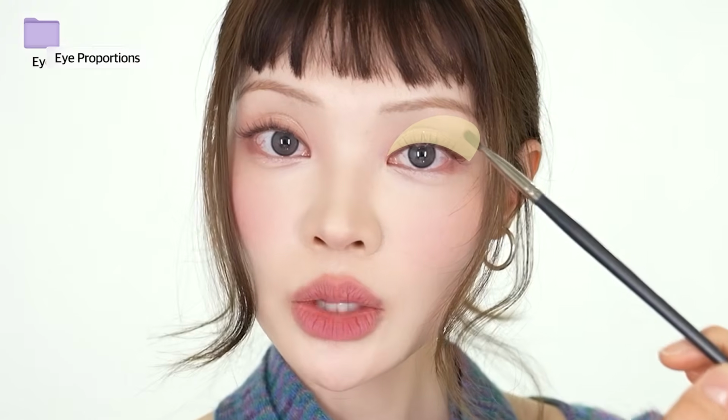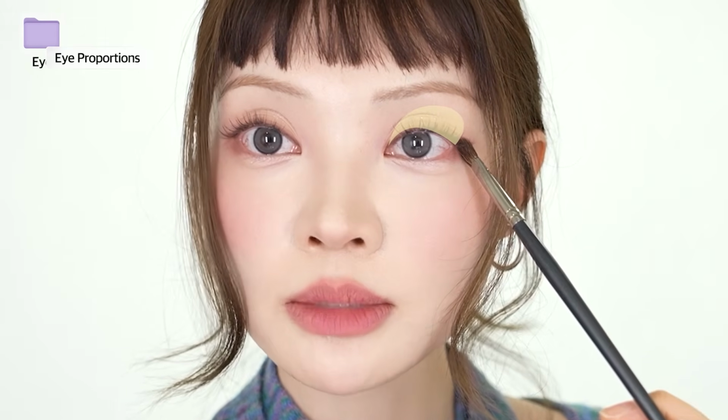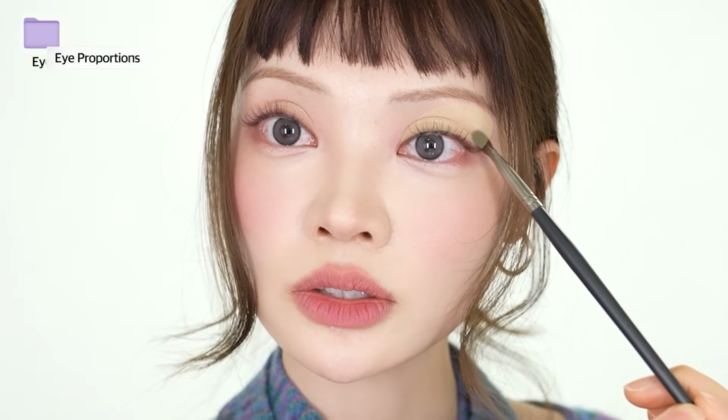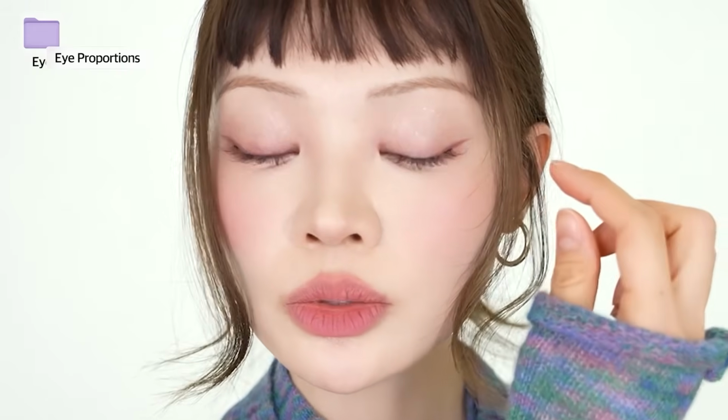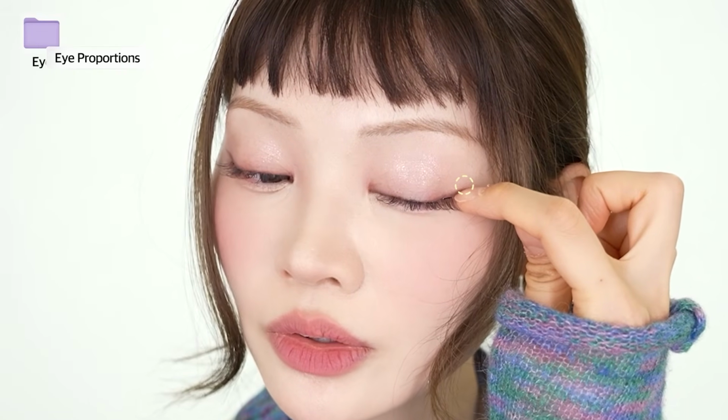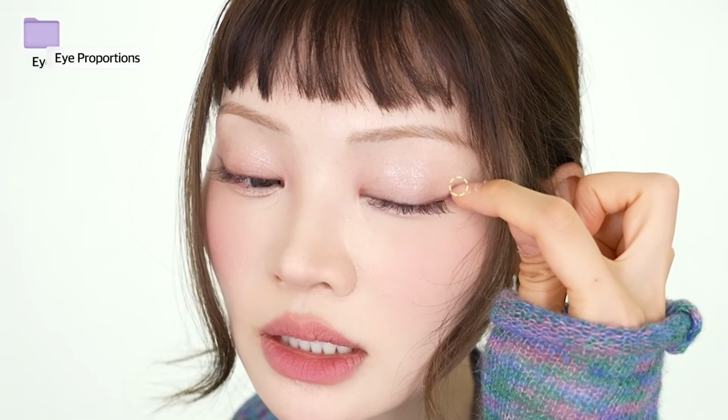Eyes also have vertical and horizontal proportions. When you look at your eyes, if they seem quite round and short horizontally, it's important to elongate them sideways. Apply your eyeshadow long. Don't just stop at the end of your eye, extend it further out. Also, draw your eyeliner long and extend your false lashes to the outer corner. You're not just applying lashes here, but extending them further out. So, the key is to make your eyes appear as long as possible.